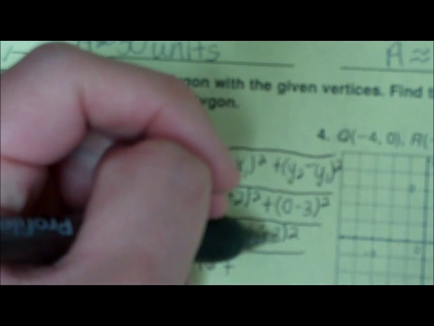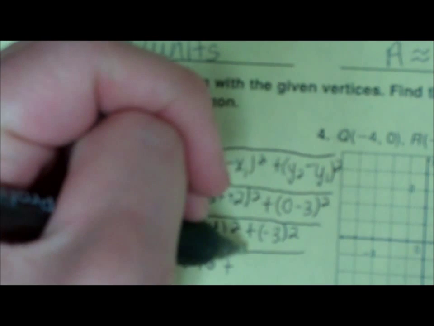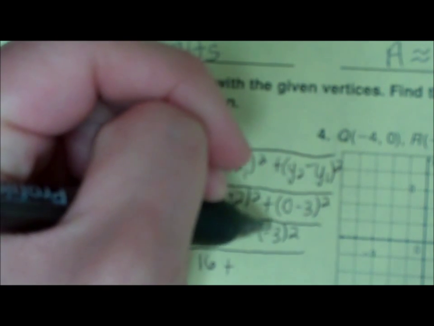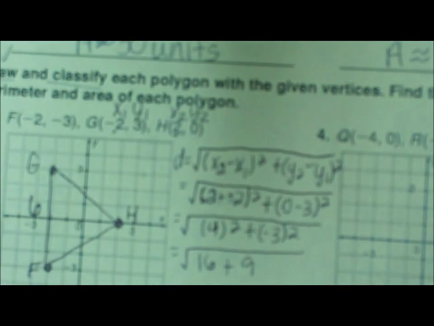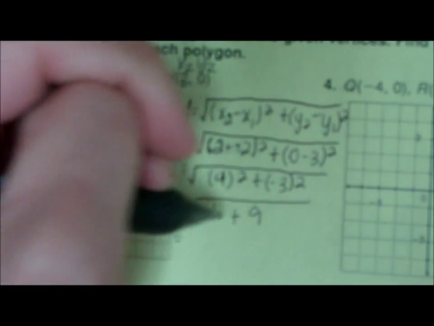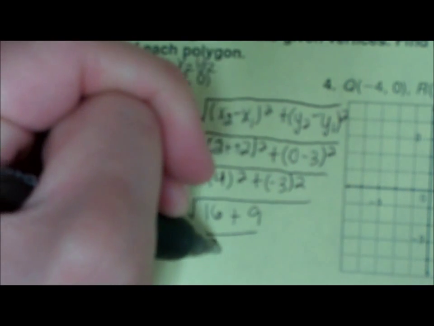Negative 3 times negative 3, a negative times a negative is a positive. So that's positive 9. 16 plus 9 is 25. The square root of 25 is 5. So this distance is 5.